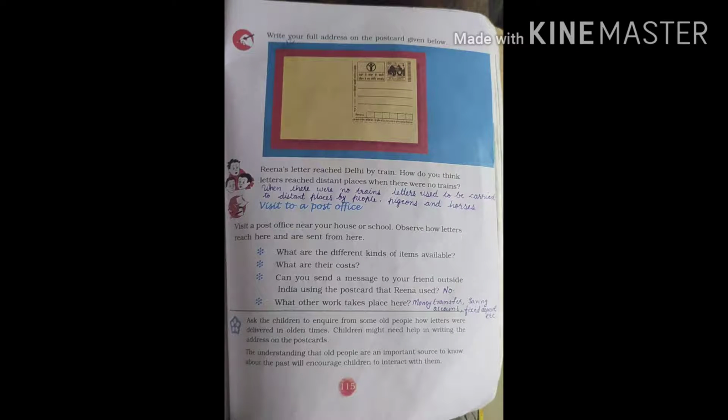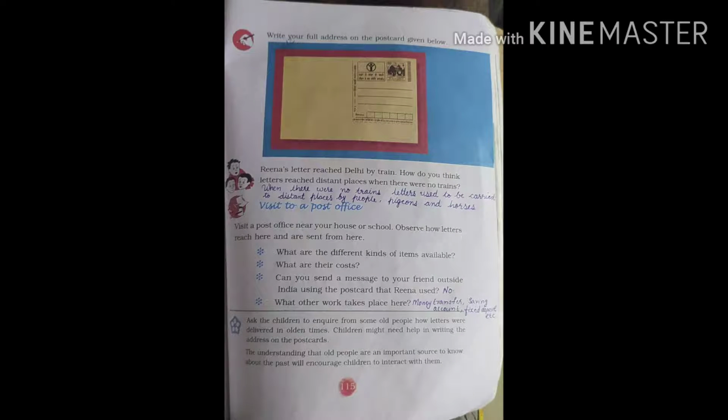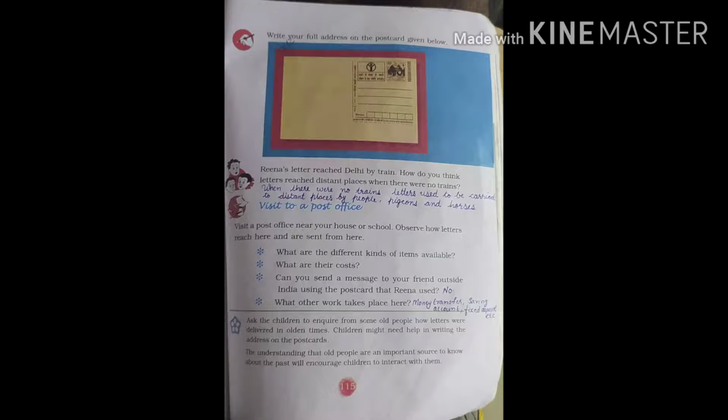Visit a post office near your house or school. Observe how letters reach here and are sent from here. Children must visit their nearby post office to see the entire operation. What are the different kinds of items available? What are their costs? Write your own answers here. Can you send a message to your friend outside India using the postcard that Reena used? No, I can't. What other work takes place here? Many works take place in the post office such as money transfer, saving account, fixed deposit, etc.